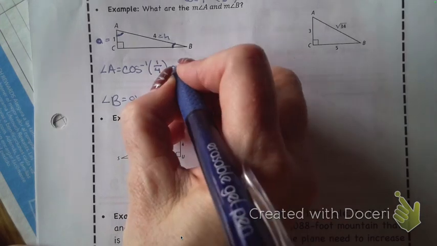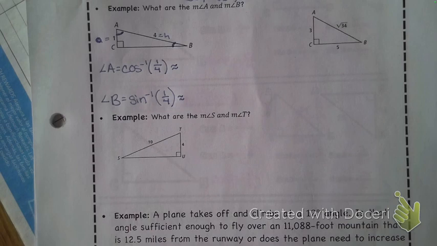A and B. Not equal. It starts with an S. Same. What's that word? What do they have to add up to be? 90. So what's that word? Oh, it doesn't. Complementary. Complementary. It doesn't start with an S. I can't spell evidently.